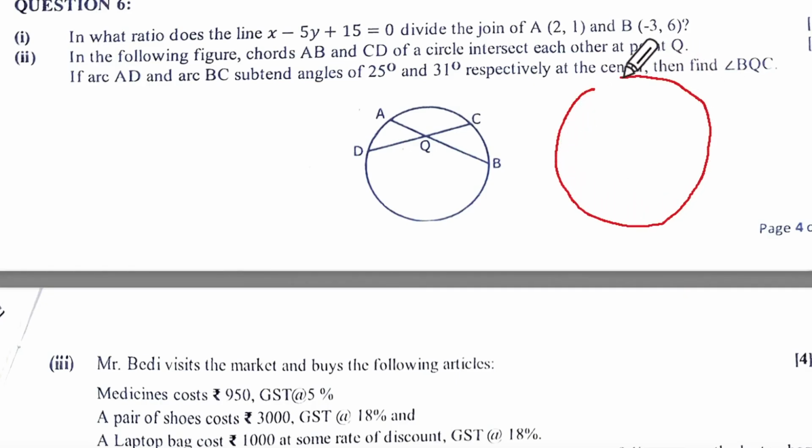Draw a sufficiently big circle. Don't draw a very tiny circle, and mark this point O, which is the center. Then take these lines, which are the chords AB and CD. They have not told you that they are equal, so show them as unequal.